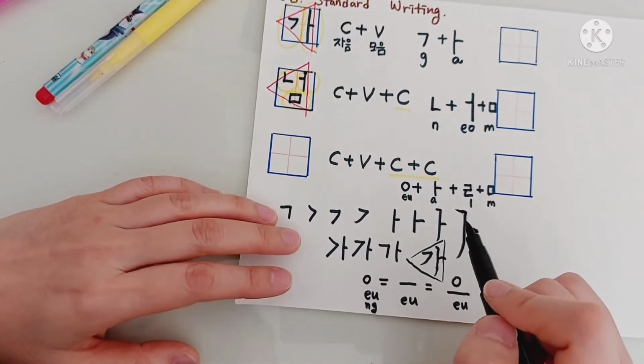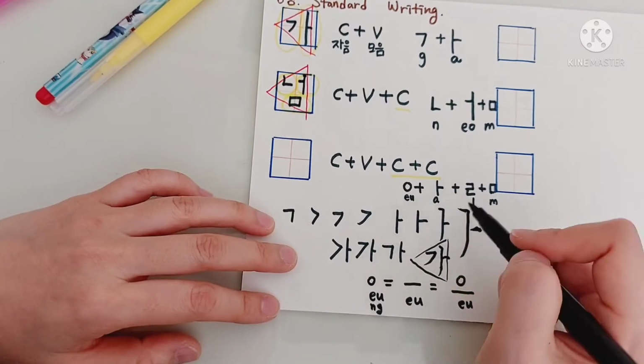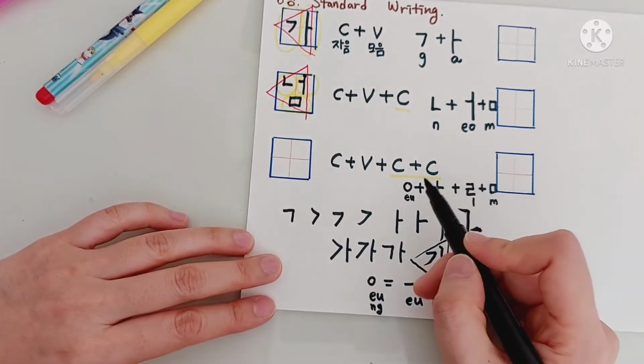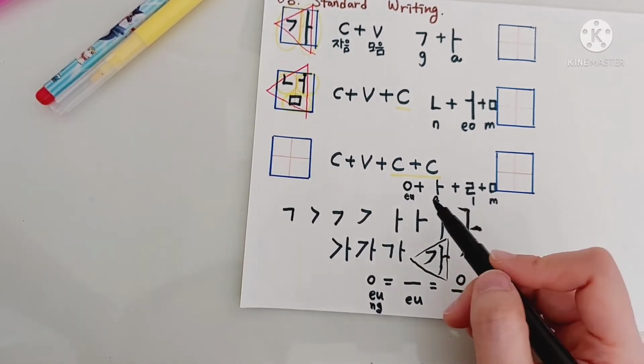Arm is like knowing in Korean, but I just put some. So the Korean alphabet is pronounced like a sound language.